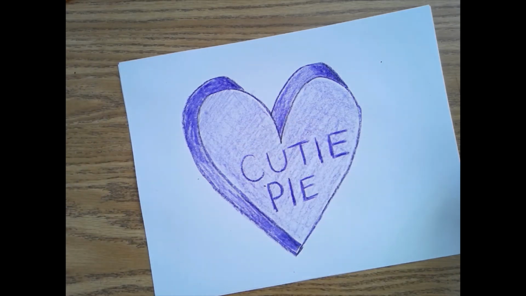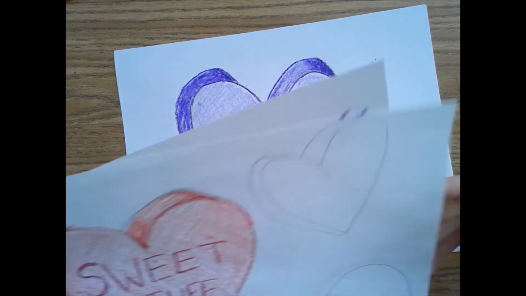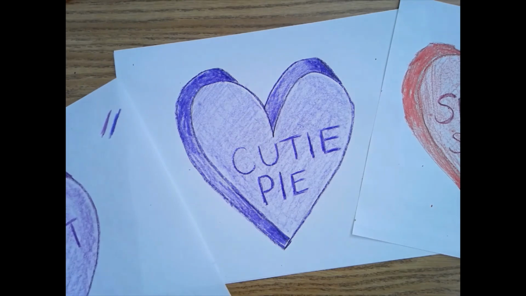All right, great job. Now if you wanted, you could cut this out, you could add it to a card, or you can just keep it like this.